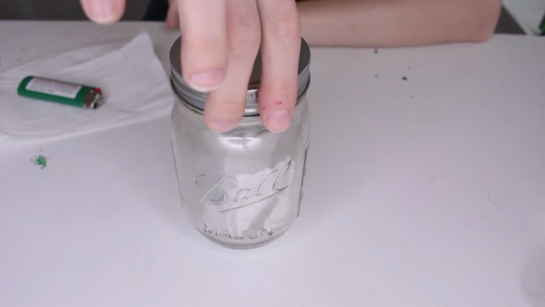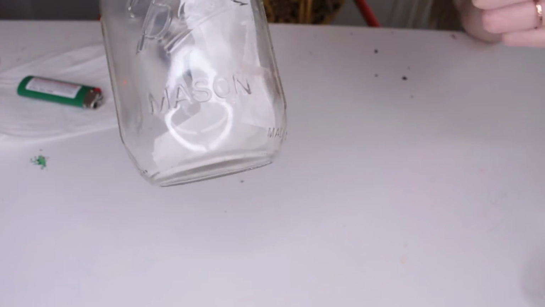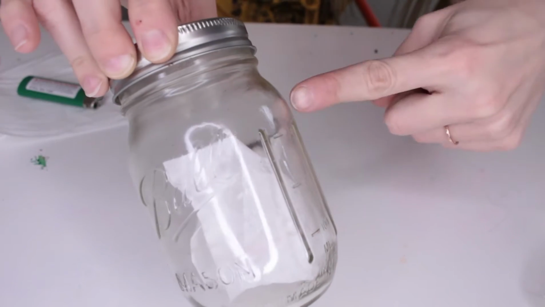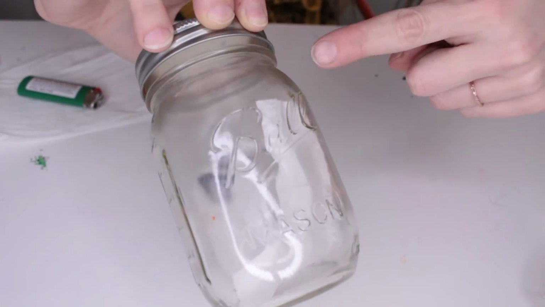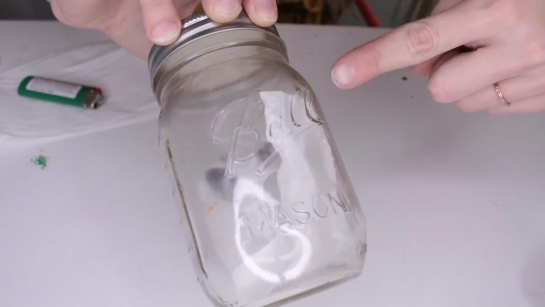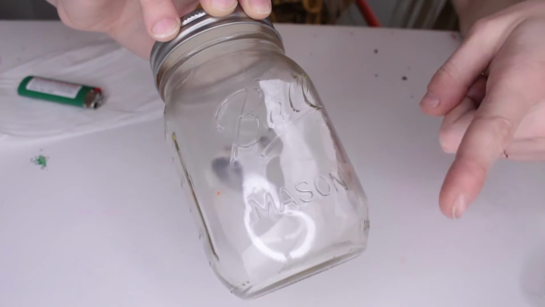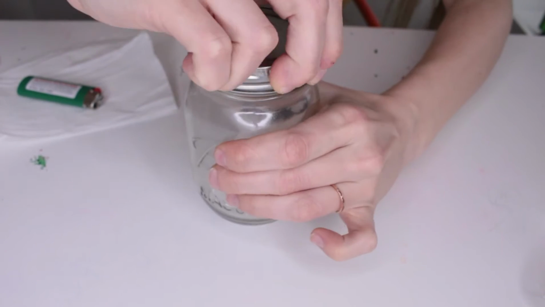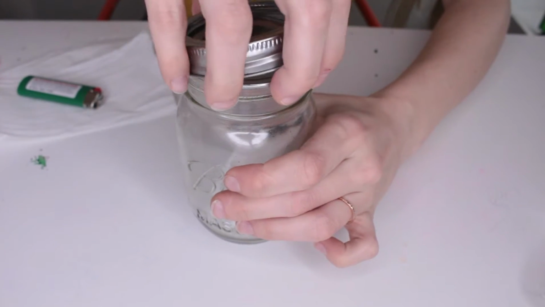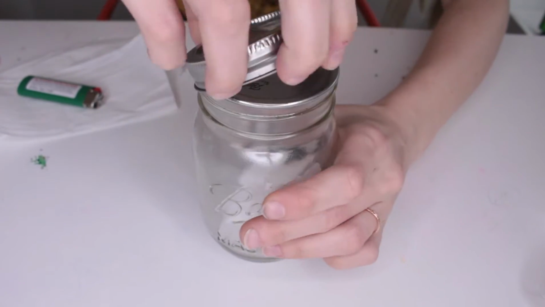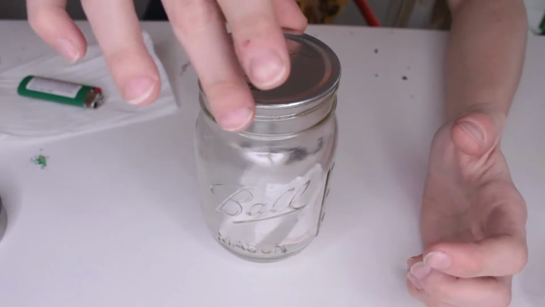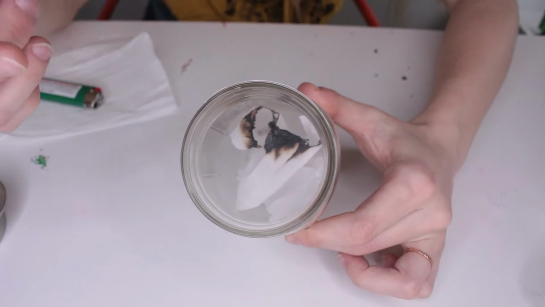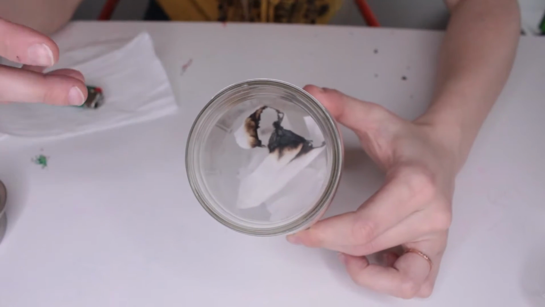You may not be able to see, but right away there's a bunch of fog and soot getting onto the sides of the jar, and it looks hazy in there. That's the carbon ash and stuff getting into the air. And then let's open it. And there you can see the smoke escaping. Over time, all of the smoke gets into the air.